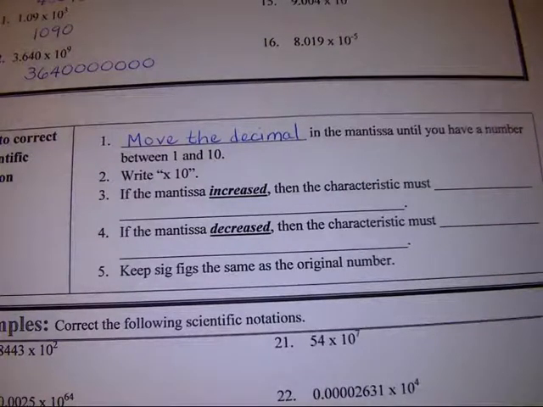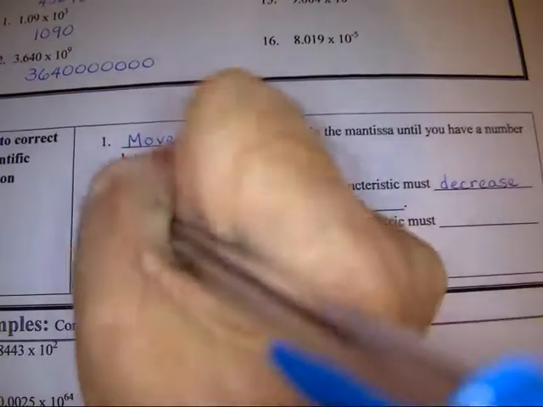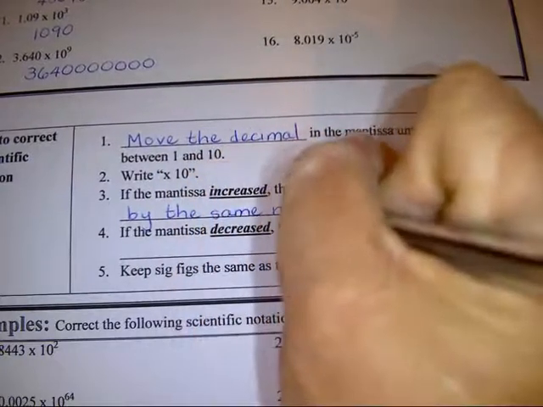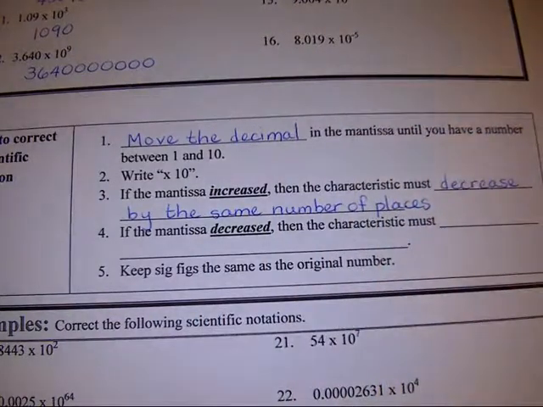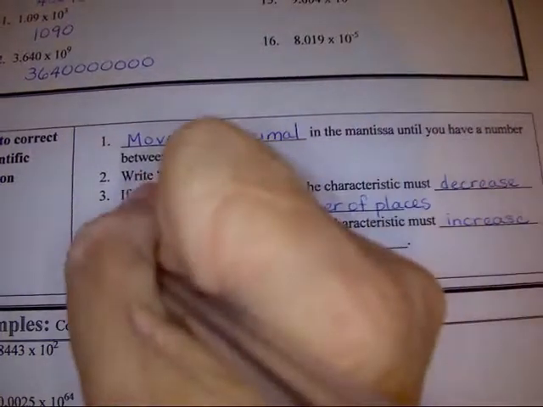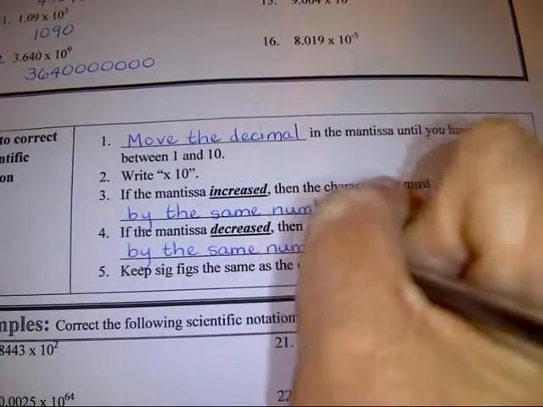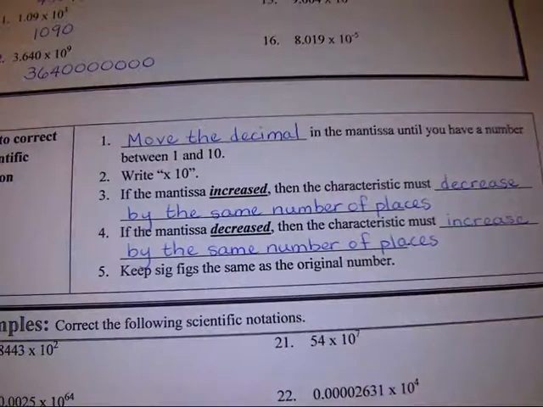Step 3, if the mantissa increased after you move the decimal, then the characteristic has to decrease by the same number of places. If the mantissa decreased, then the characteristic has to increase by the same number of places. And finally, keep your sig figs the same as the original number.